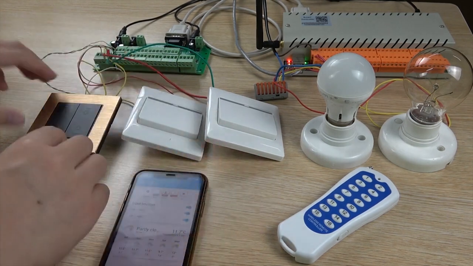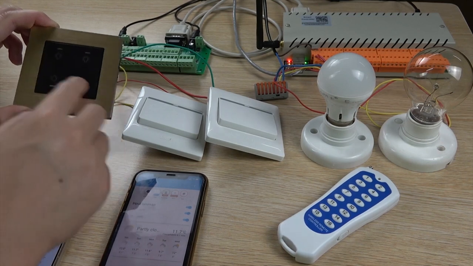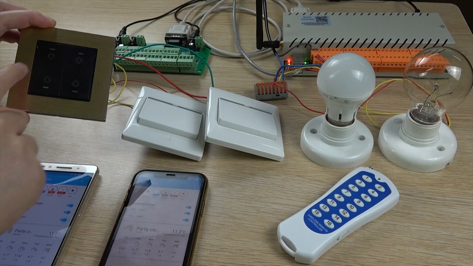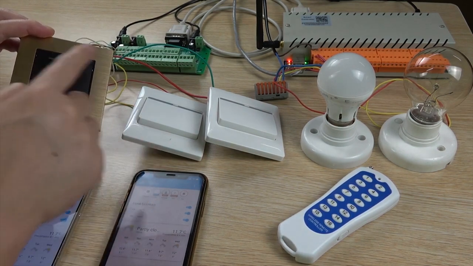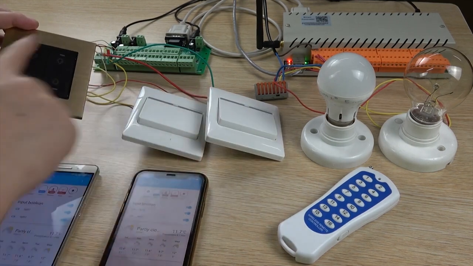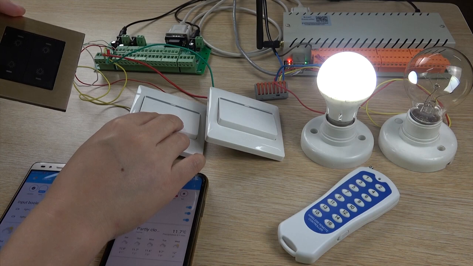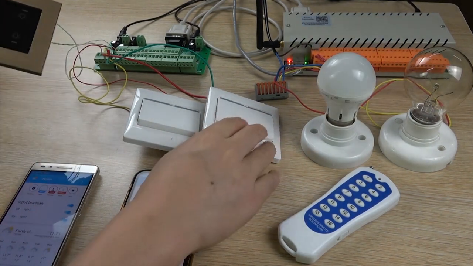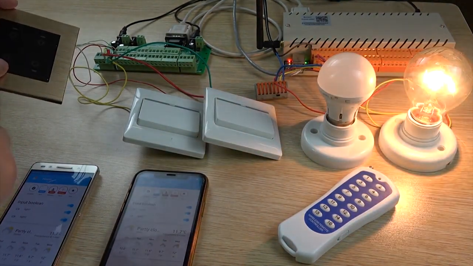And if you want to use another style of switch panel, you can use one like this. Also, this demo shows you how to connect one lamp to two different switches. Like this can turn on and turn off relay 1, and this also can turn on and turn off relay 1. And this is relay 2, and this can also control relay 2.